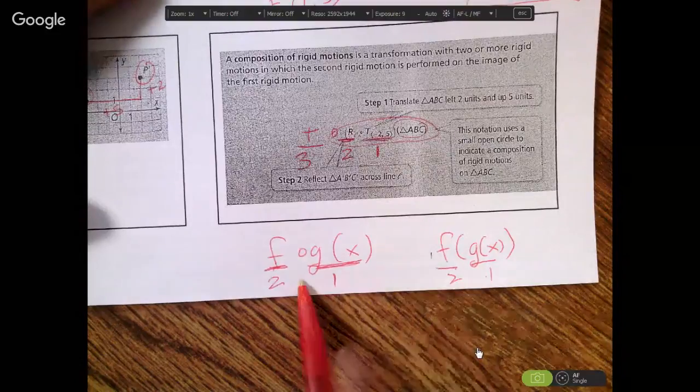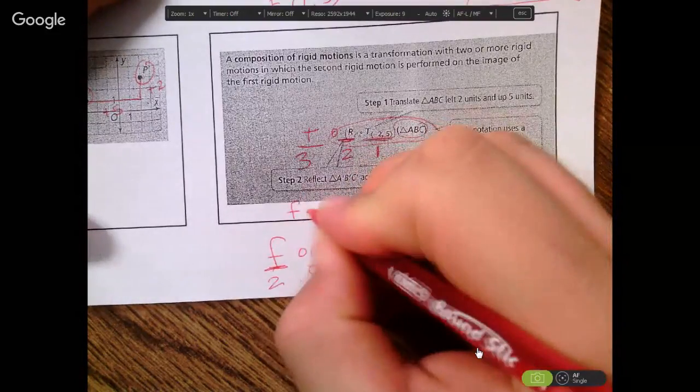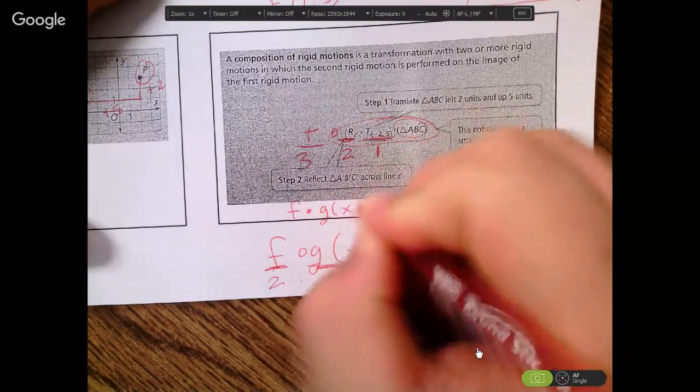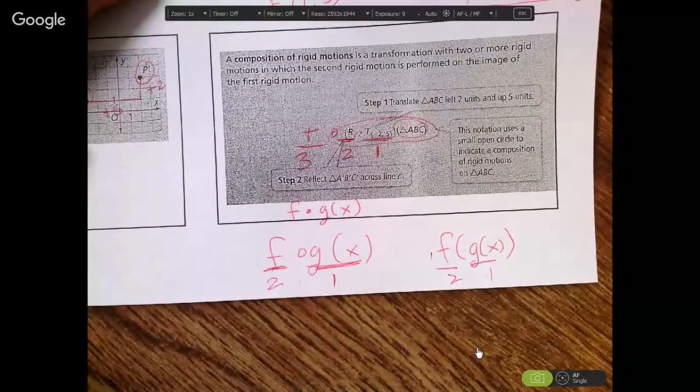In this notation, if I did f times g of x, that literally means f times g. So whatever you get as your answers, you multiply them. Yeah, but why does it matter if we use that for multiplication? Because they're two different things.